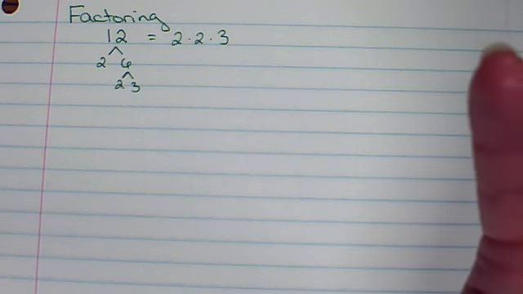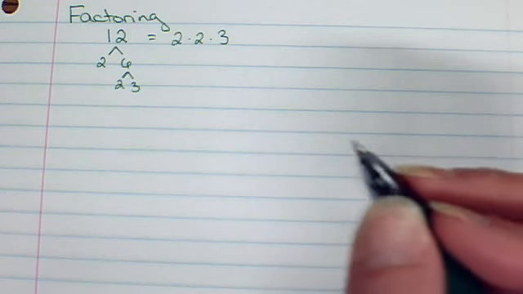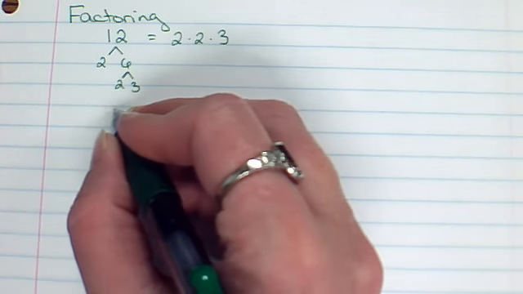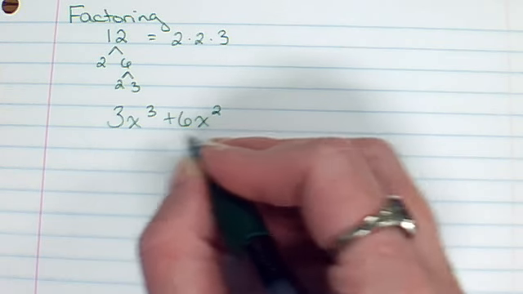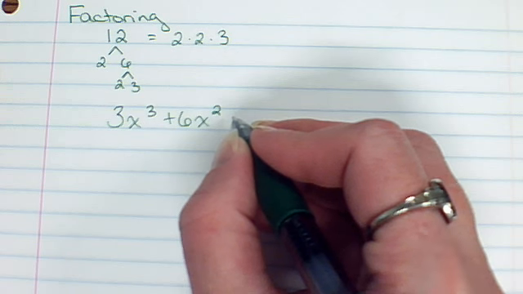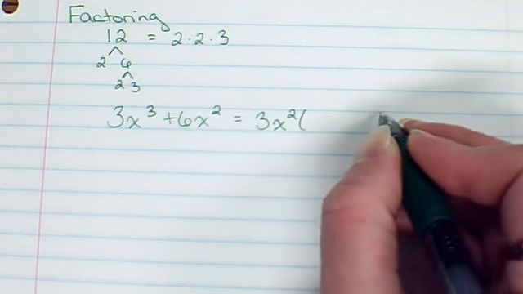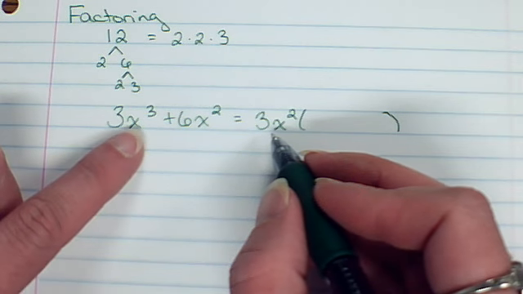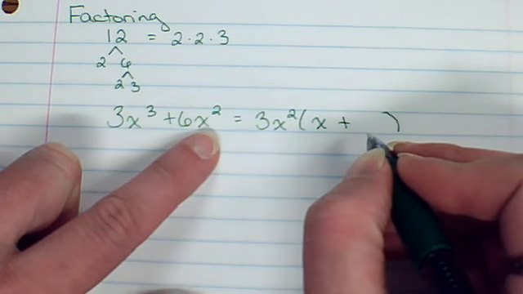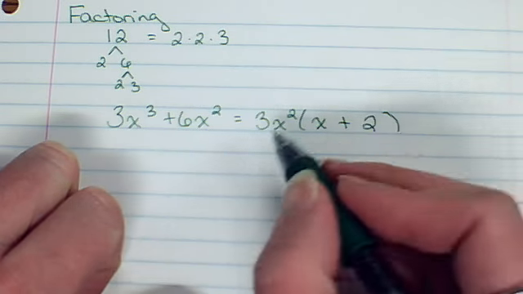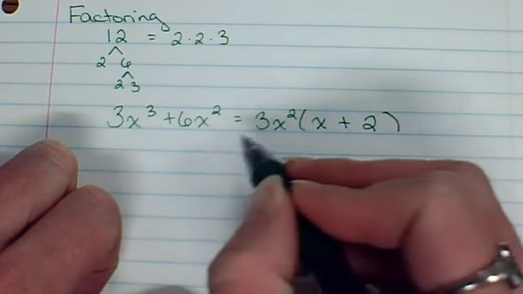Now, the simplest form of factoring is when you have something that has been distributed and you're undistributing it. You're factoring it out. For example, 3x cubed plus 6x squared. Both terms have something in common that we can factor out. They both are divisible by 3x squared. So 3x squared times what would give me 3x cubed? Well, that has to be an x. Plus, what would this need to be? A 2. If I distribute, I get my original back. You should always be able to multiply back and get your original.